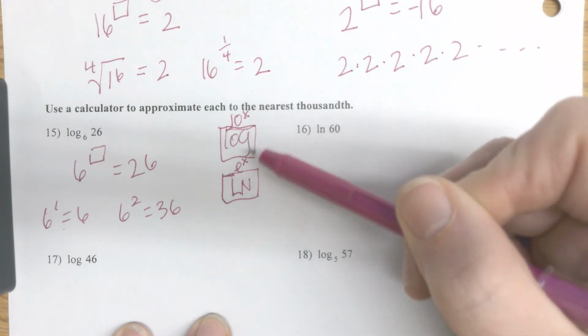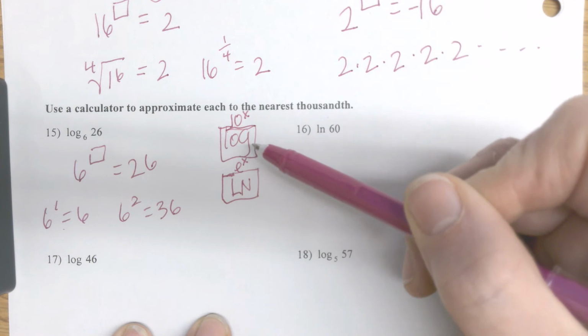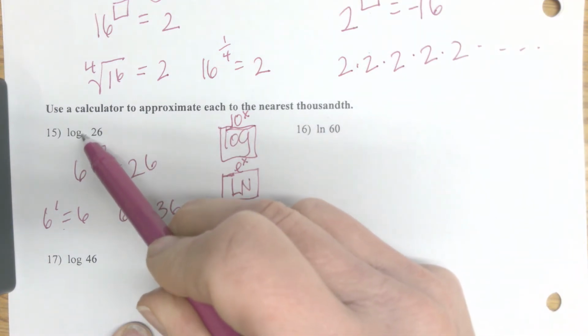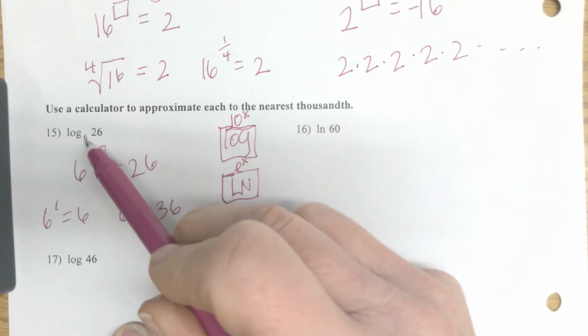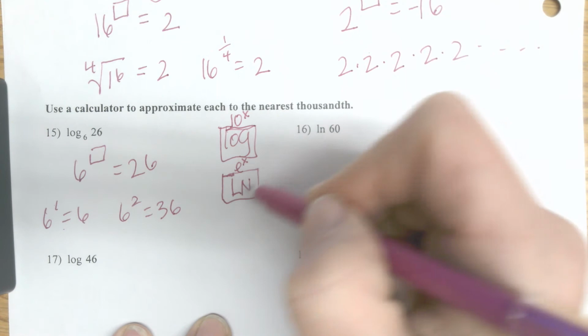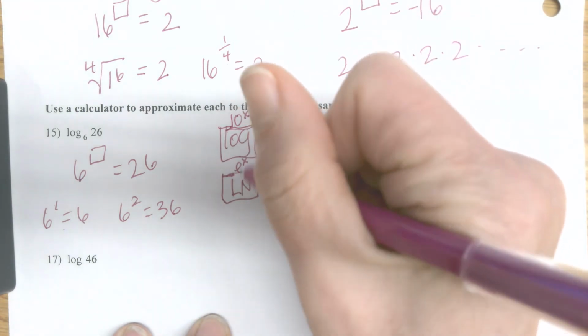Log with no number after it is always a base 10. But if it has this little base on it, then I have to use it. I can't just assume that I can use this log key and hit it, because that's with a base 10. So the keystrokes are, I can use either one of these.